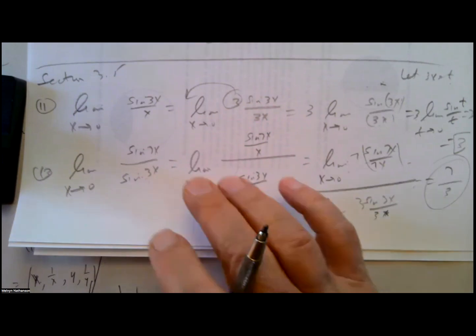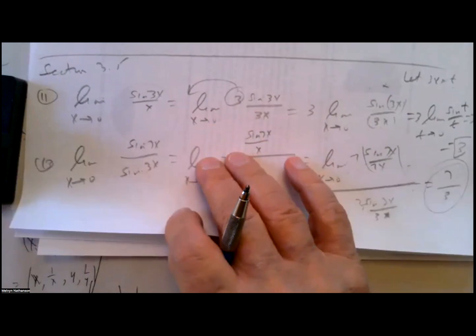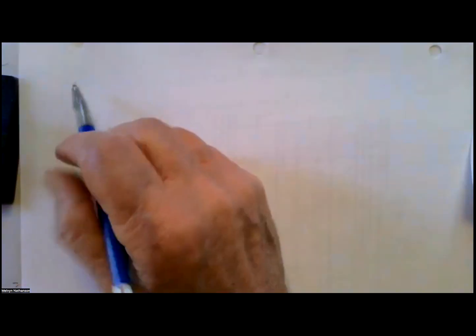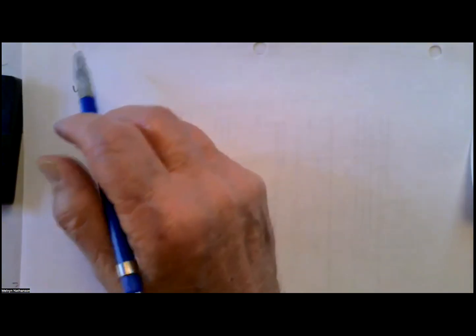Okay. Really, you should look over the problems on page 176, 177. If you see any that you'd like me to do right now, just ask me to do them. I'm just going to pick some that are interesting. So this is number 23.